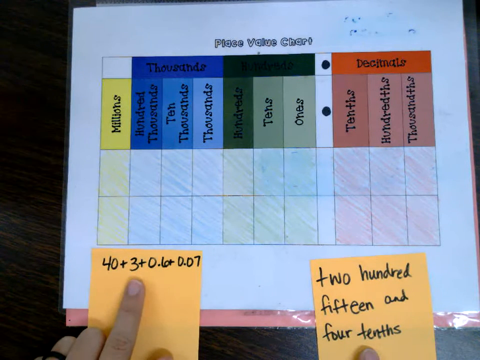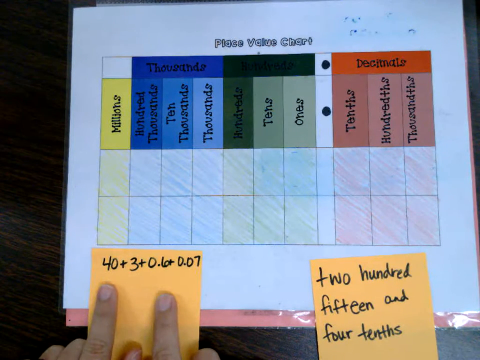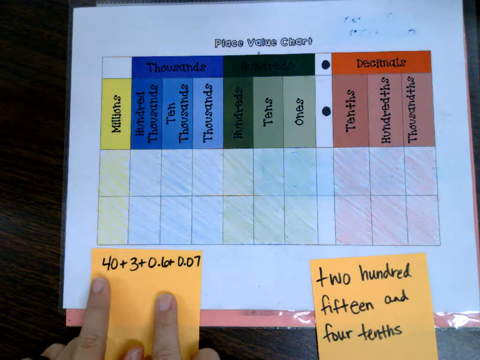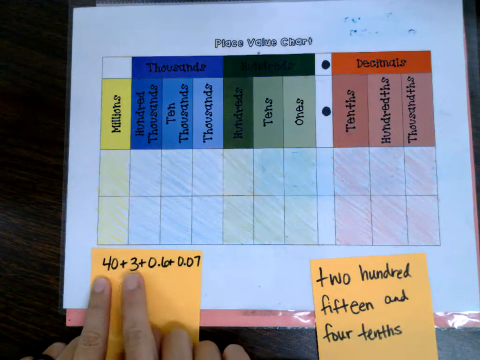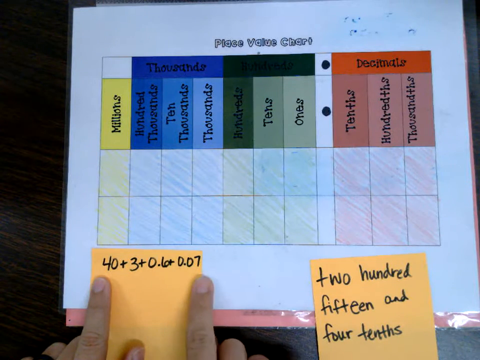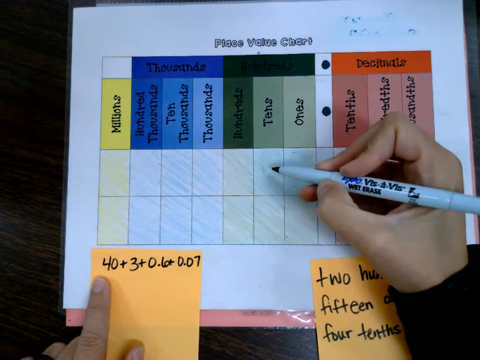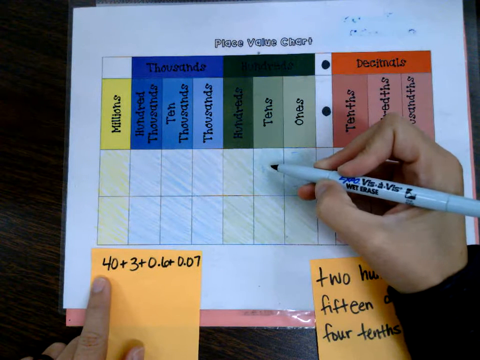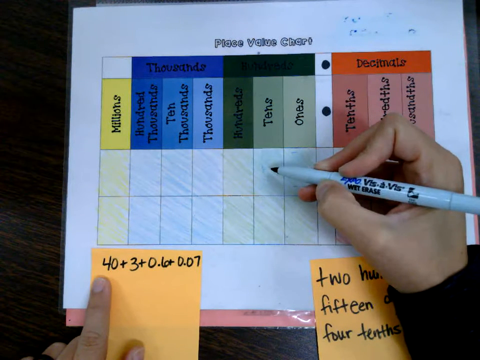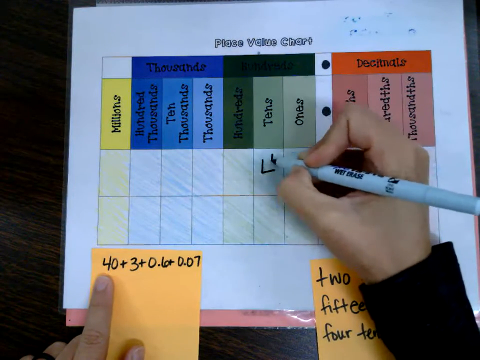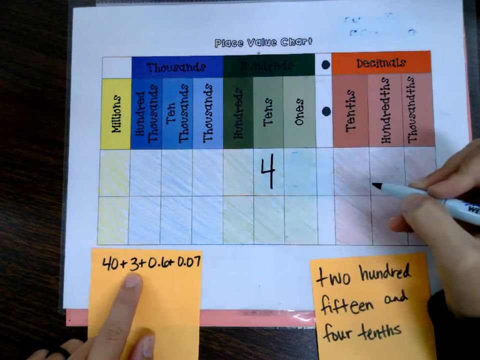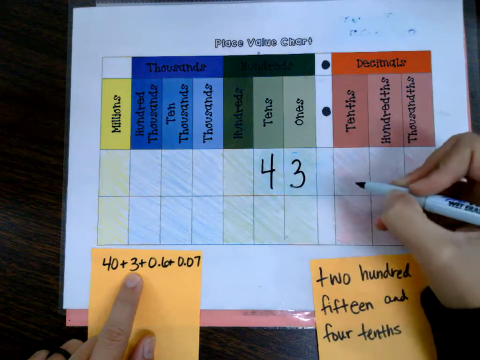So I'm going to begin right here. This number is represented using expanded form. I have 40 plus 3 plus 6/10 plus 7/100. So now I'm going to go back into my place value chart to help determine what this number is in standard form. Right here I have 40. I know that that represents 4 tens, 3 ones.